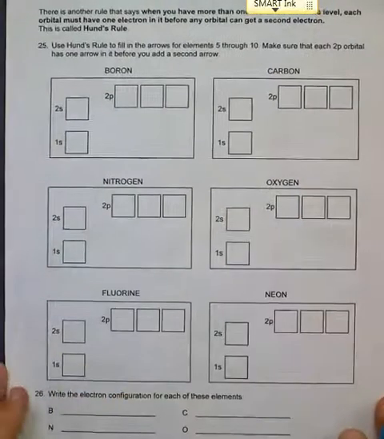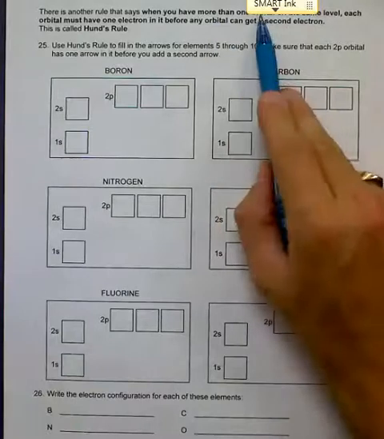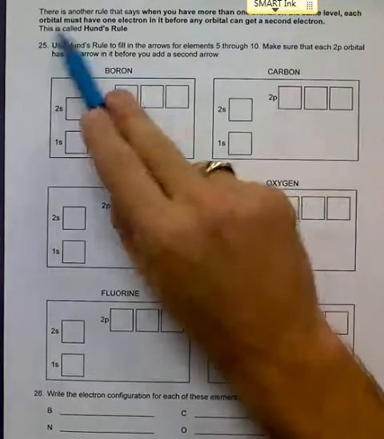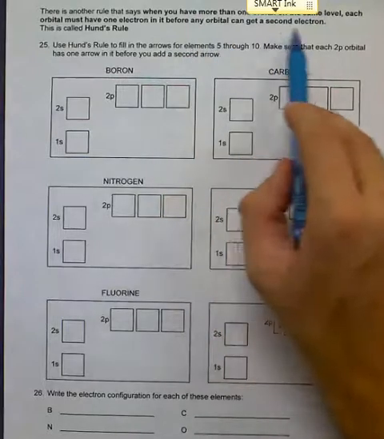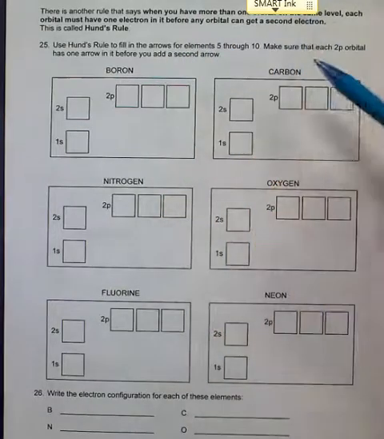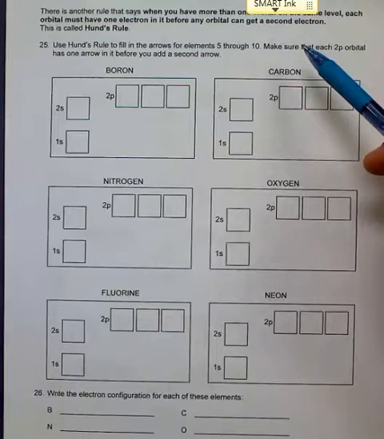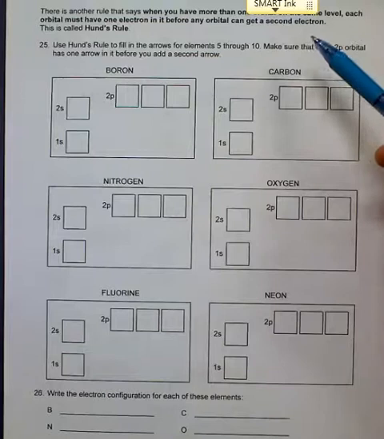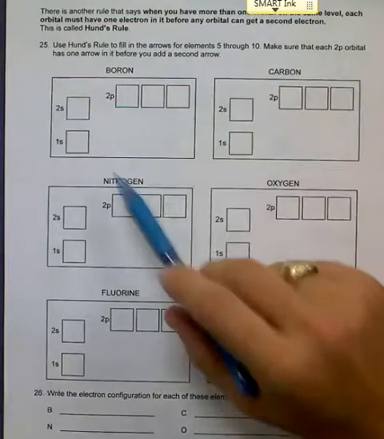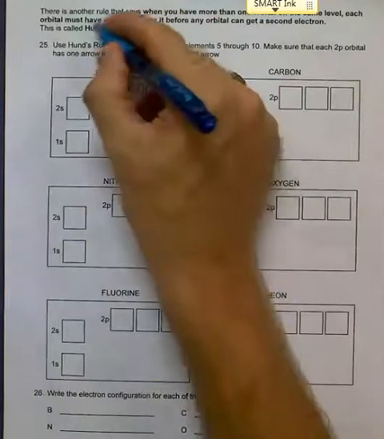There is another rule. It says when you have more than 1 orbital on the same level, each orbital must have 1 electron in it before any orbital can get a second electron. Think about it like seats on a bus. If there are 3 seats on a bus, usually those 3 seats are each going to have 1 person in them before any of those seats has two people in them. You're not going to sit down next to somebody if there's an open seat that you can take all by yourself. So let's see how that's going to work with boron and carbon and such. We're going to use Hund's rule. That's the seats on a bus rule.